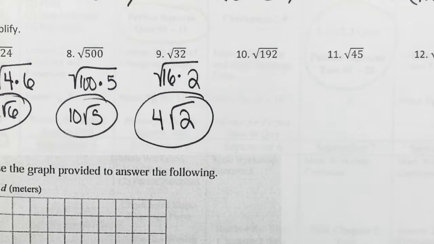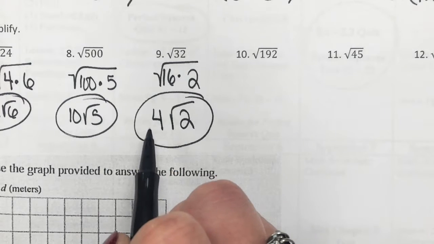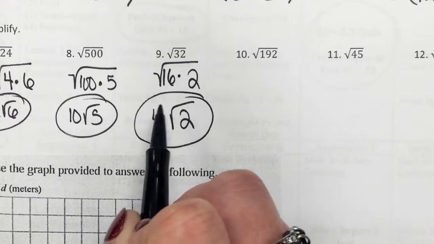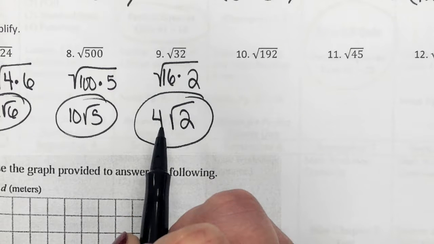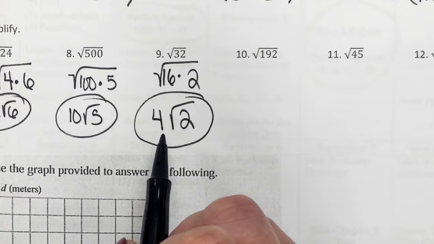Now look at the 4. The 4 does not have a square root over him. He's just there by himself. So you're done. You don't mess with it anymore. Don't change it to 2, okay?